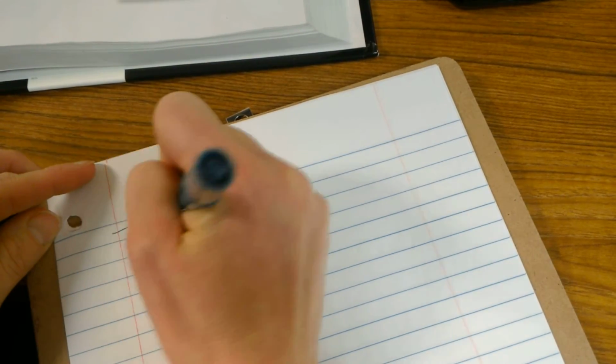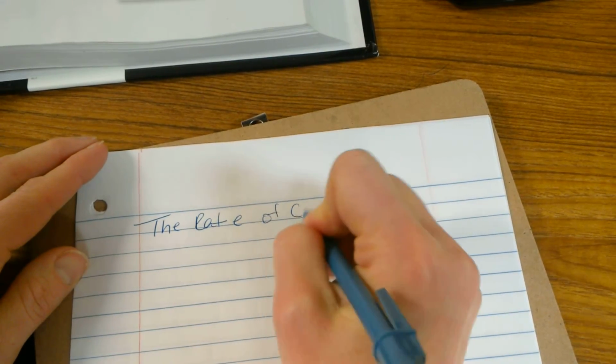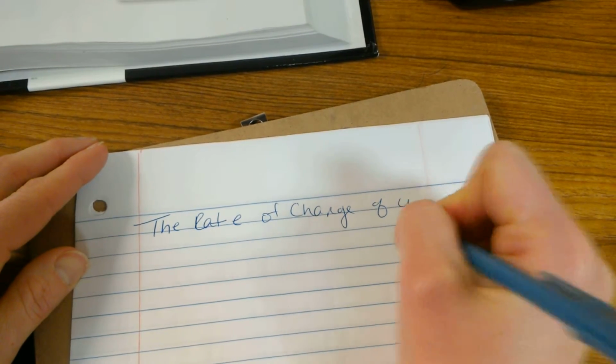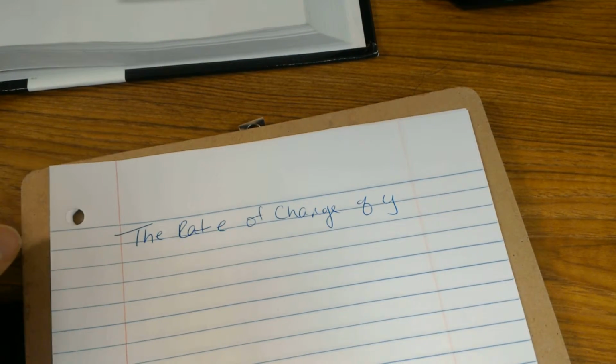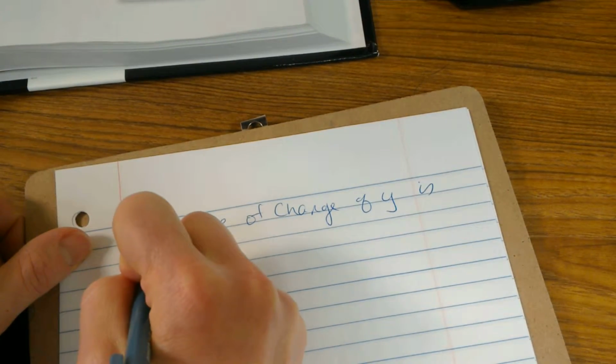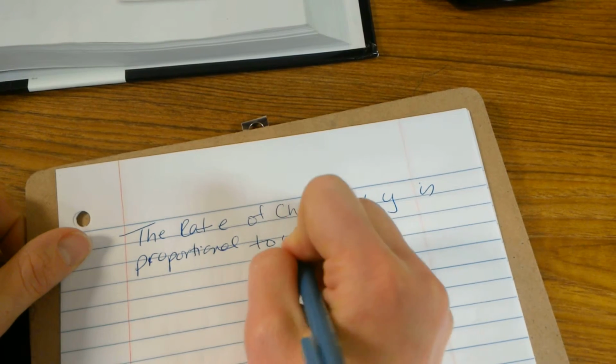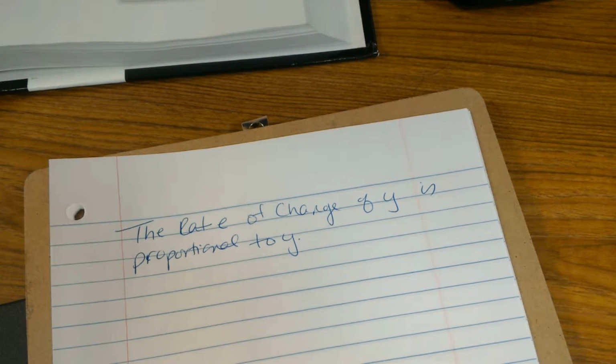We also talked about rate of change. So here, I'll just get a new piece of paper. So let me see, what if I have an equation that says the rate of change of y, or anything we want it to be, we'll say y, is proportional. Let's see if I can spell. There we go. Proportional to y. Okay, so the rate of change of y is proportional to y.